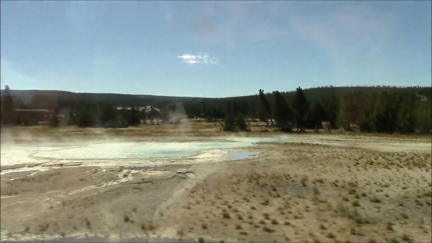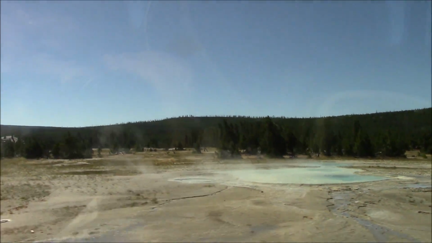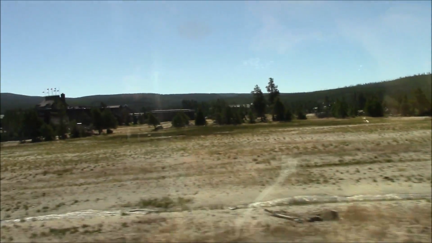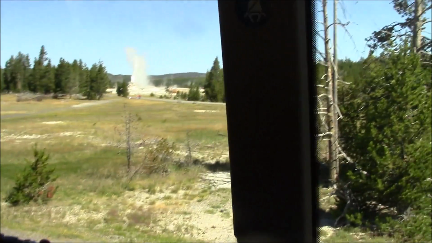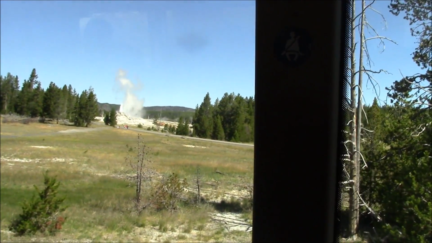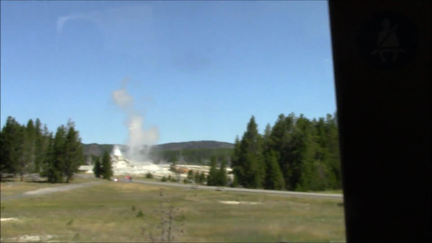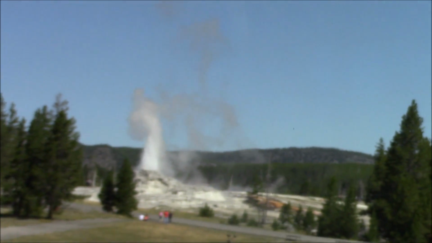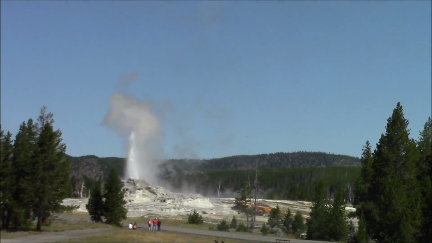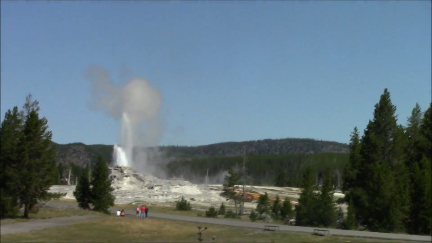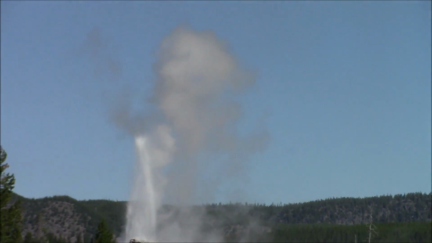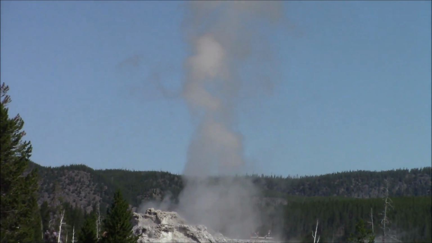Let me get everybody's attention, please. It's very important that everybody listen. So what happens is that geyser goes off and it releases the calcium carbonate, and you can tell the age of that simply because of the height of that cone. And so yeah, it's already done. So we caught it.